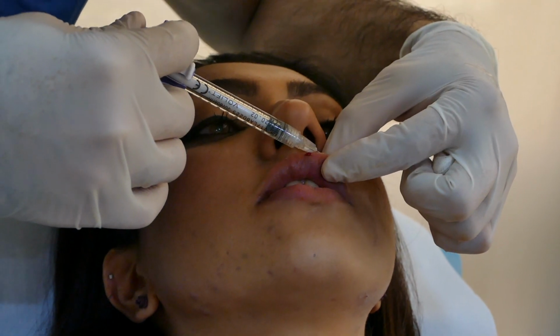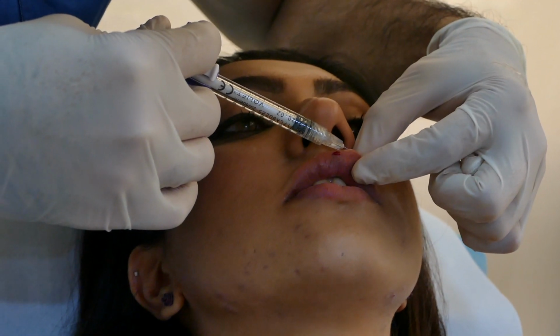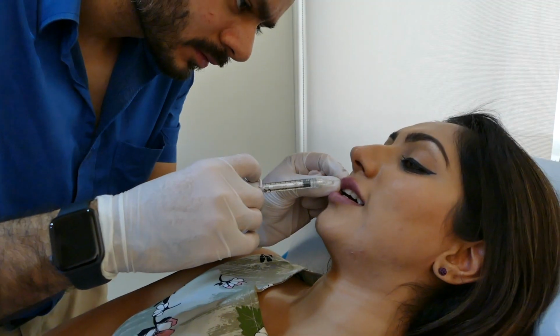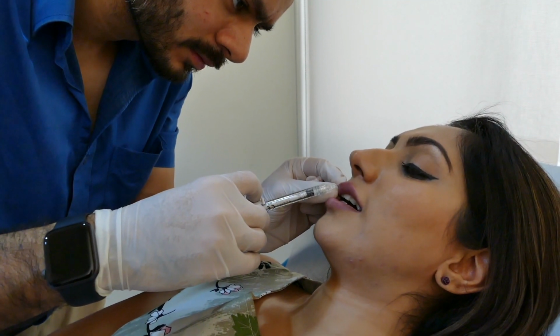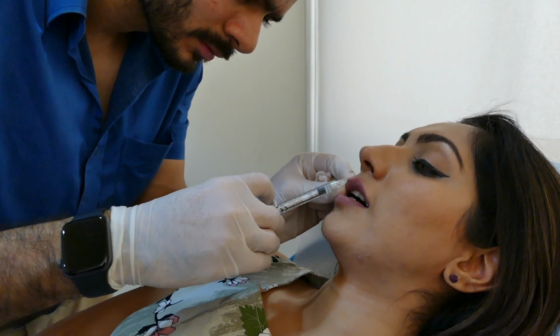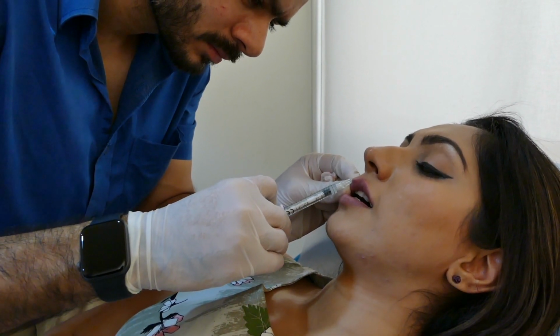You can see a tiny quantity is being injected and a small quantity is injected into the philtral column. And that's the before and after. You can see the significant asymmetry of the lips that has been significantly corrected using 1 ml of filler.